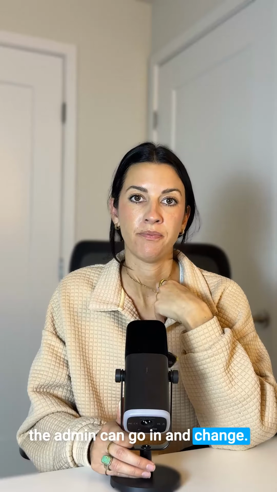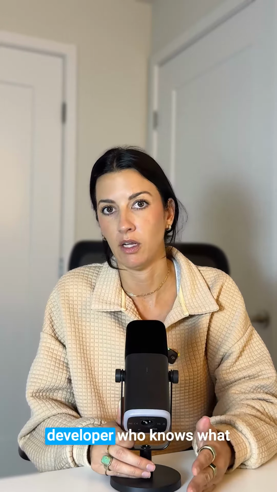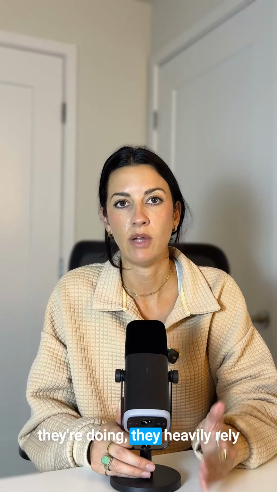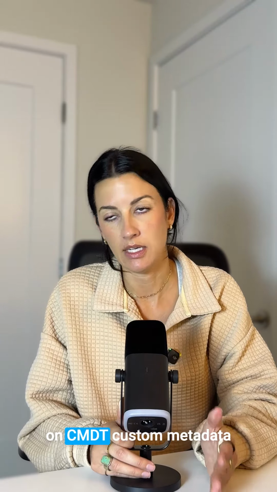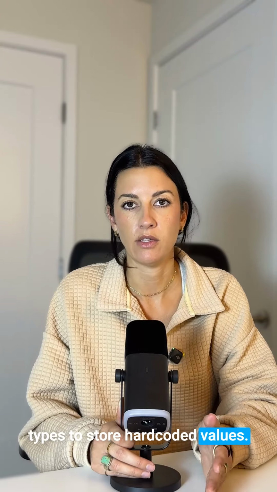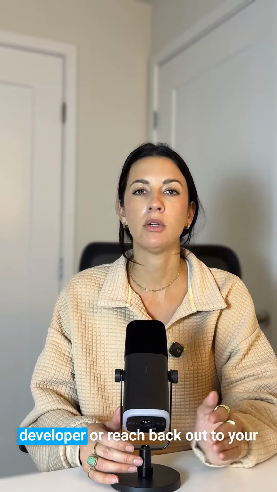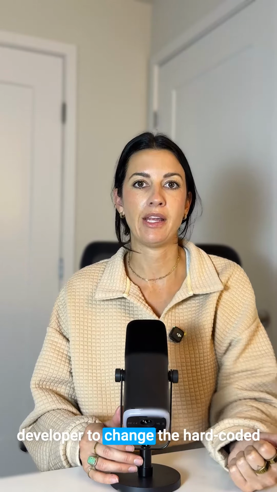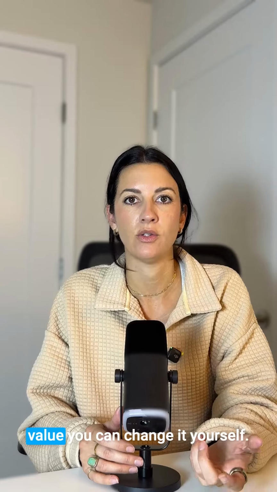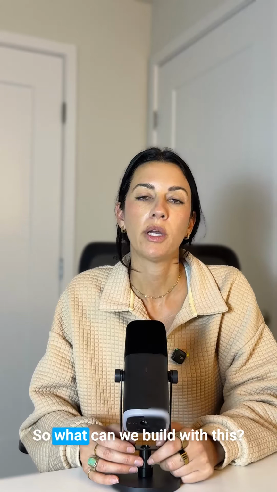The importance of this is that if you have a developer, a good developer, who knows what they're doing, they heavily rely on CMDT, custom metadata types, to store hard-coded values. If you down the line decide you want to change a business process, instead of having to hire out another developer or reach back out to your developer to change the hard-coded value, you can change it yourself by going to custom metadata type. So what can we build with this?